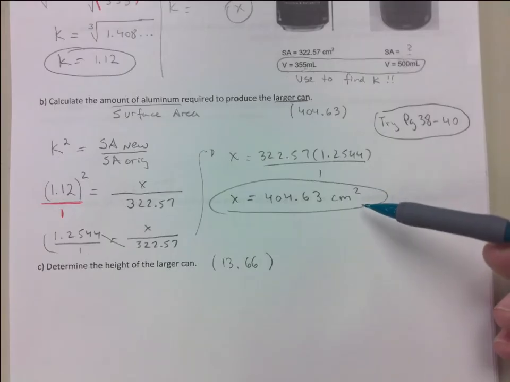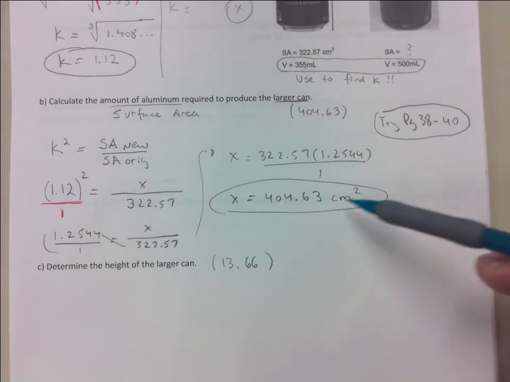In general, you're not going to have to convert, but if you ever have to, like let's say they wanted this in squared meters, then obviously you'd have to take the extra step to convert this. Okay.